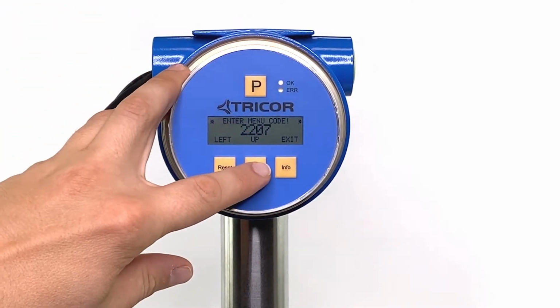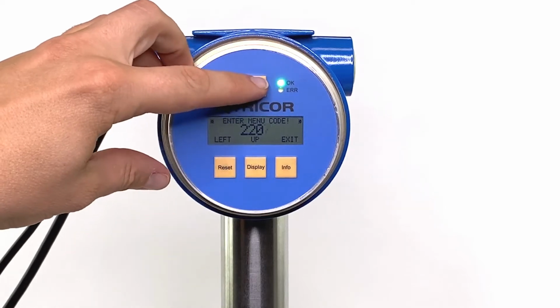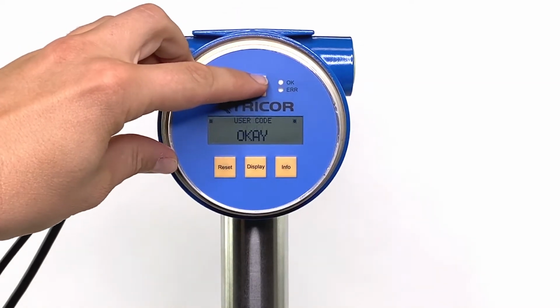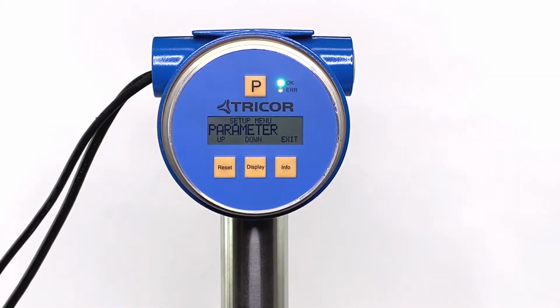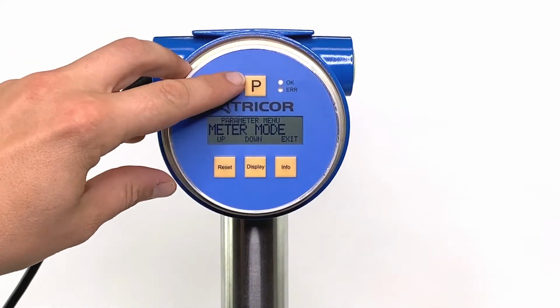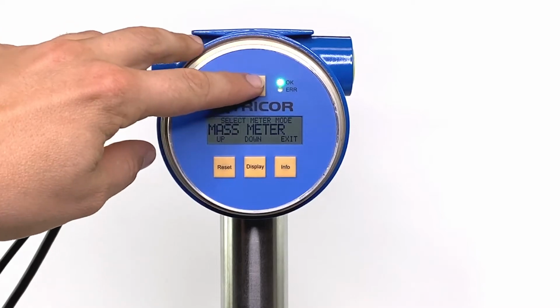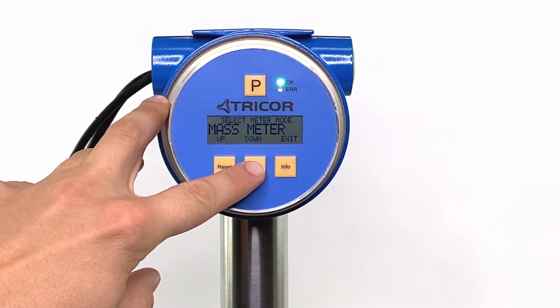For the code, we once again want to type in 2207. Press the P key to enter. The first menu is parameter. This is where the menu mode for meter mode is located. You can choose between mass meter or volumetric meter.